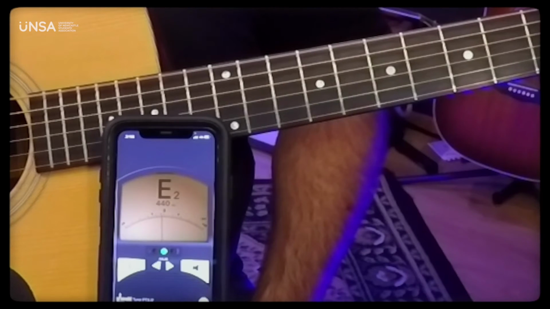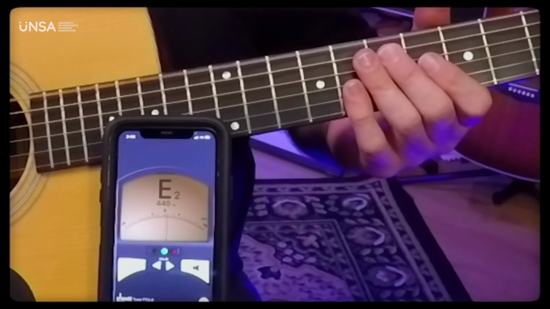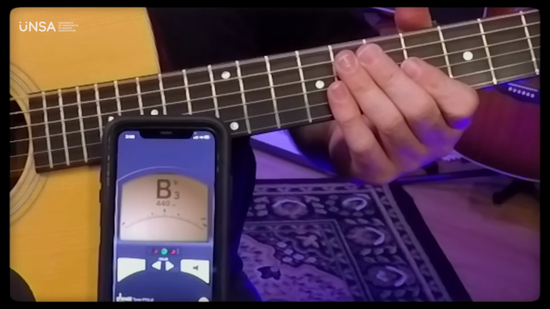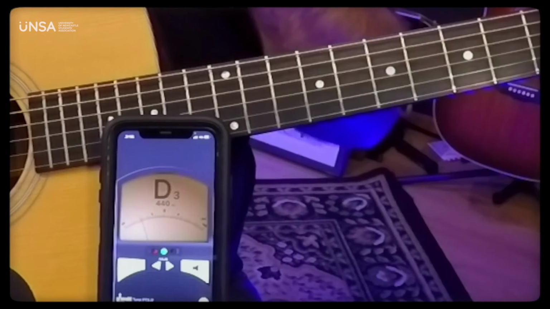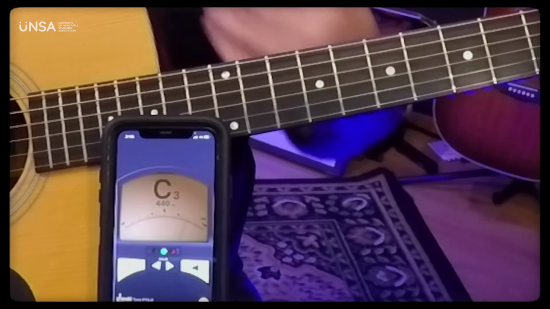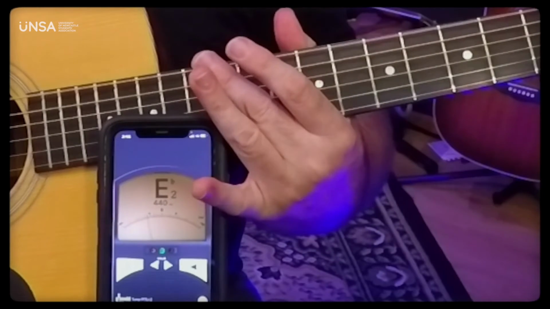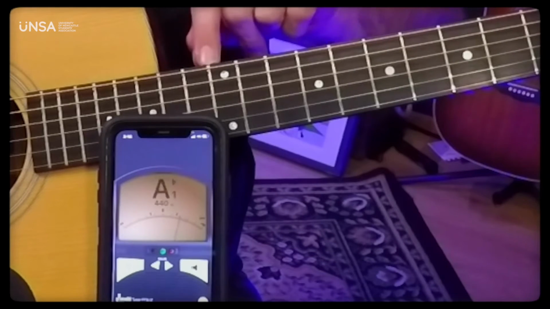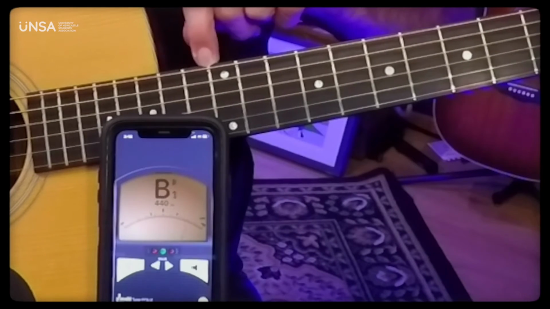Another thing with tuners, sometimes on the low string, they just can't handle the bass frequency, the low octave. The high strings is never an issue. So with the low E, sometimes a little trick, if you're having an issue with a tuner picking up the note, you can play the harmonic. The harmonic is on the 12th fret, like the actual fret, this silver fret.